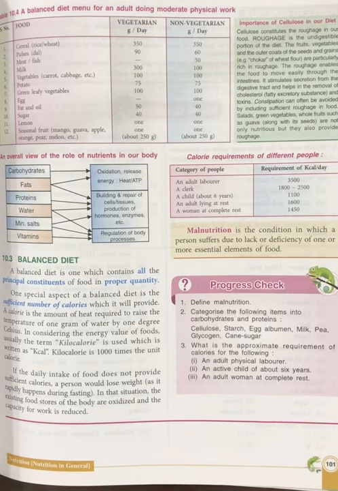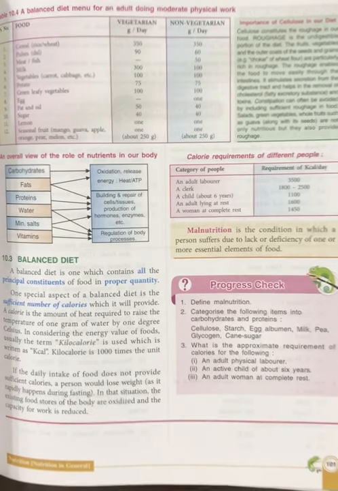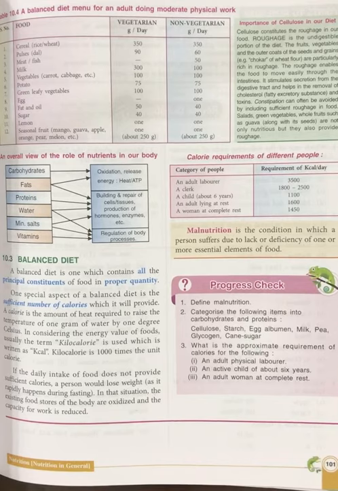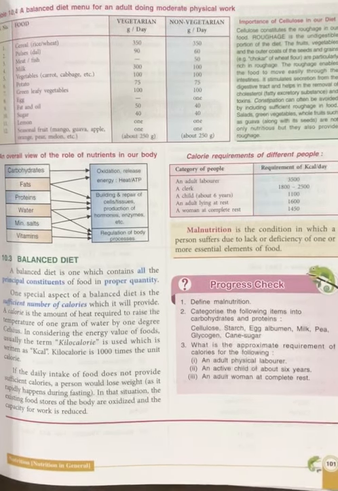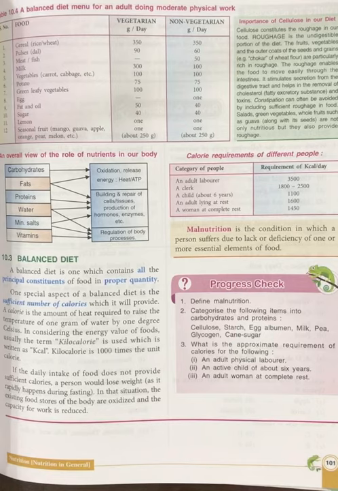And a calorie is the amount of heat required to raise the temperature of 1 gram of water by 1 degree Celsius. So this is the definition of calorie. And in considering the energy value of food, usually the term kilocalorie is used, which is written as KCAL, and kilocalorie is 1000 times the unit calorie.